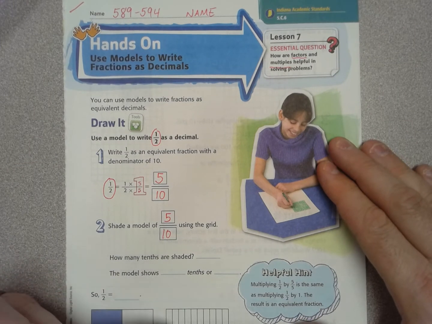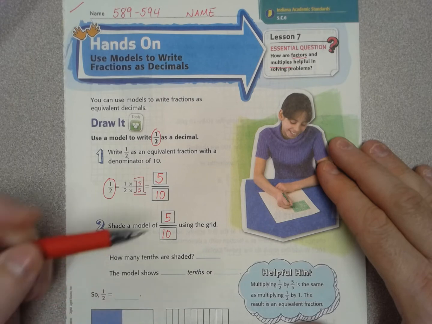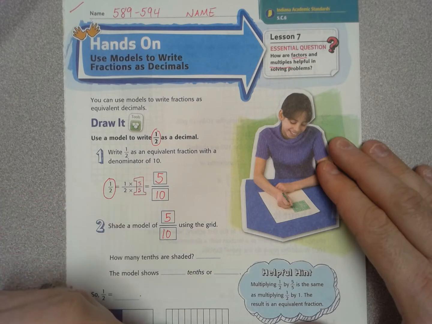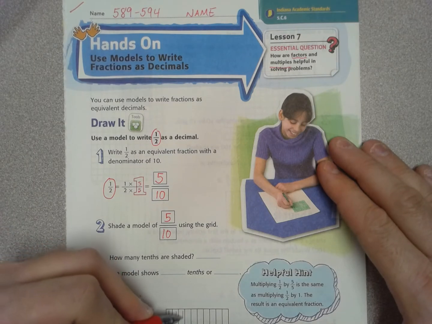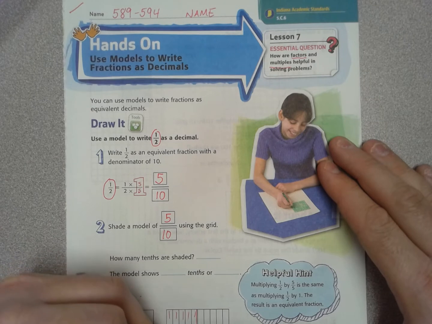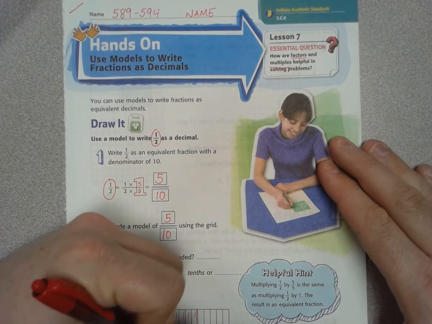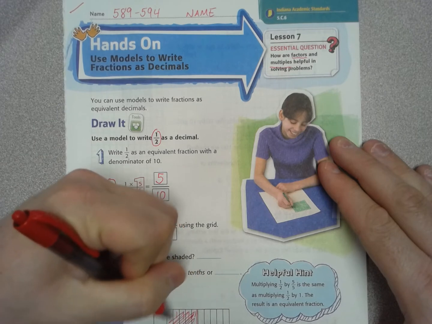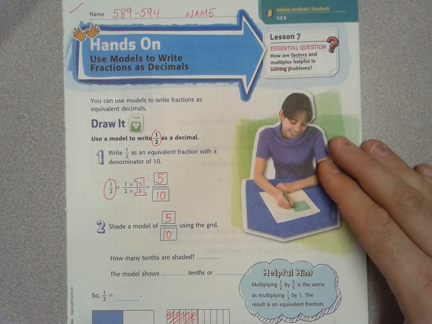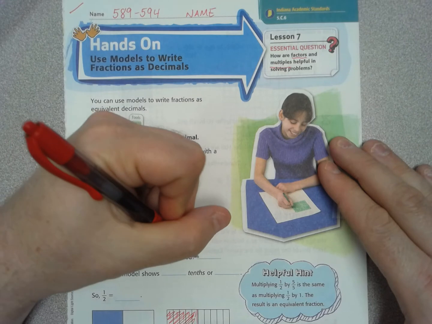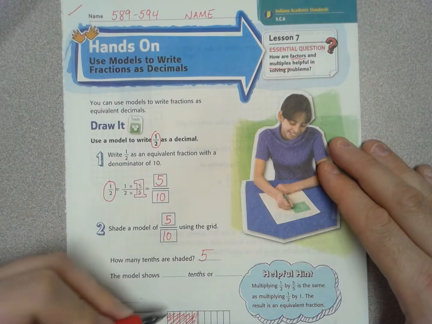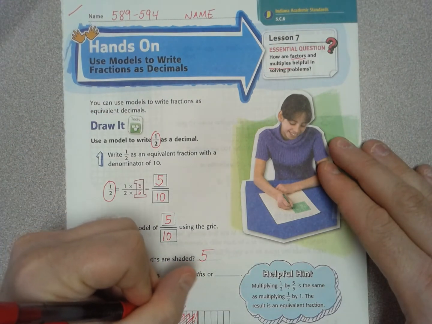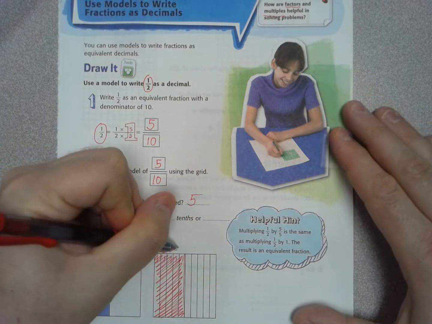If we look at this tenths model down here, there's 1, 2, 3, 4, 5, 6, 7, 8, 9, 10 bars there. So we're going to shade in 1, 2, 3, 4, 5. We're shading in half, basically, because that's what the fraction was, a half, but we would shade in 5/10. All right, so that's what that would look like. So how many tenths are shaded? Well, we have 5 of them: 1, 2, 3, 4, and 5.